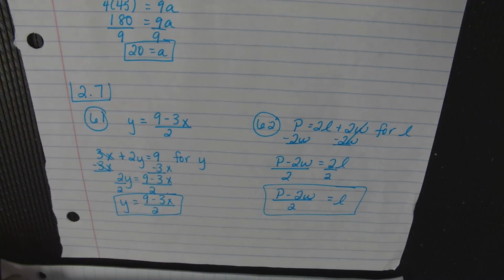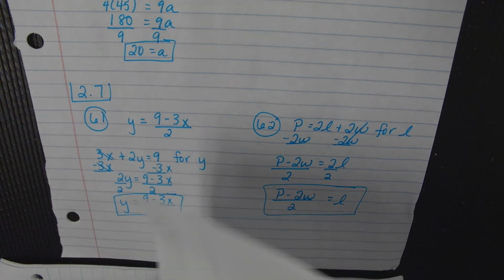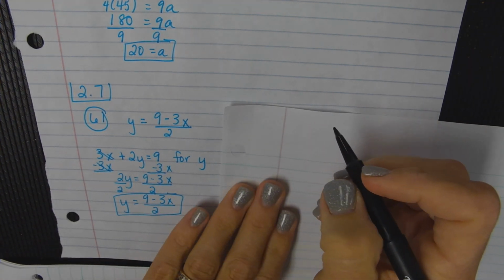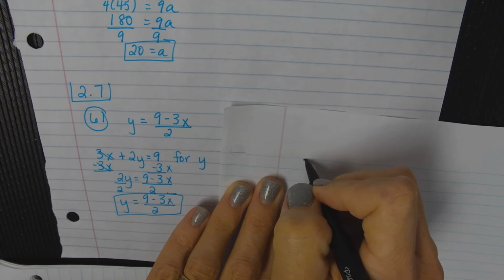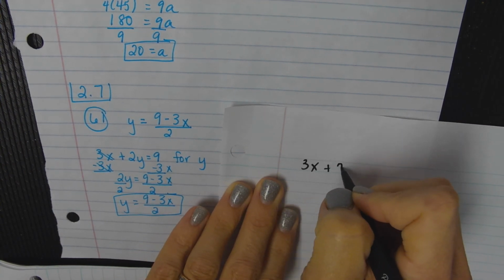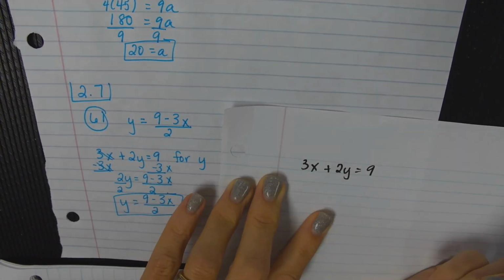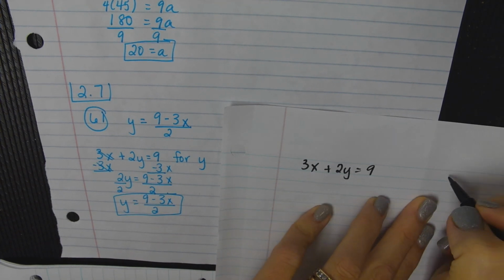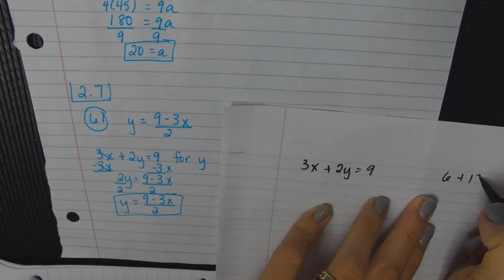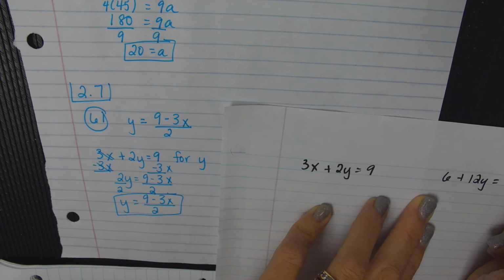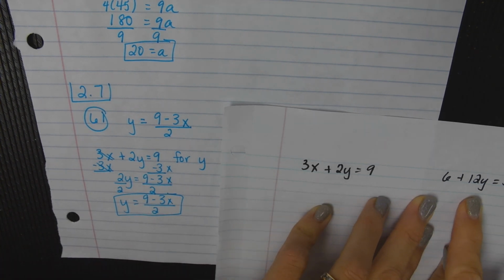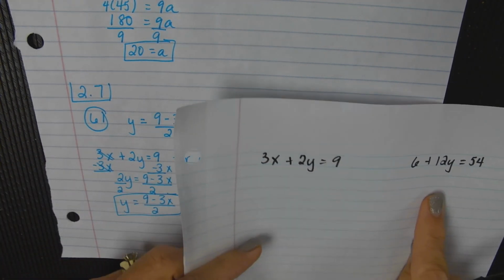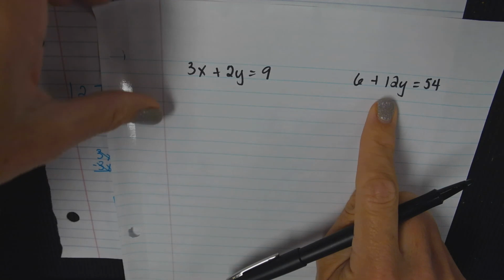Let me do it this way. Remember the other day I did a math problem that was very similar? So here's the problem here. Okay, I'm going to do a math problem, 6 plus 12y equals 54. Okay, so we're solving for y. Here, just look at this.